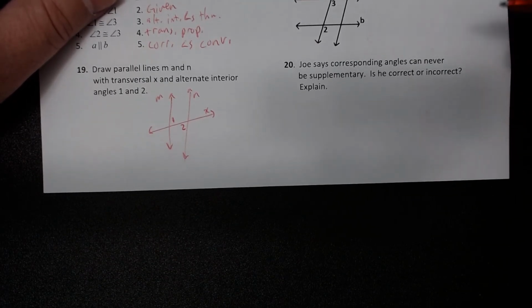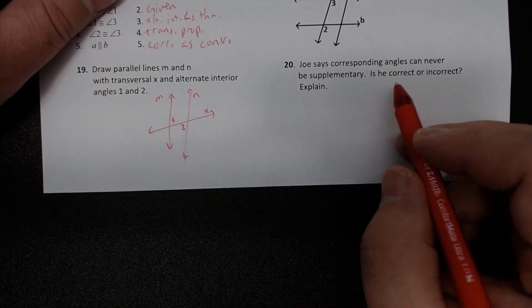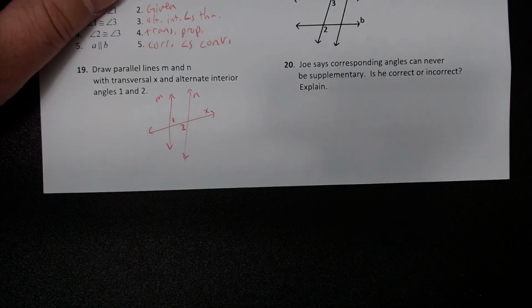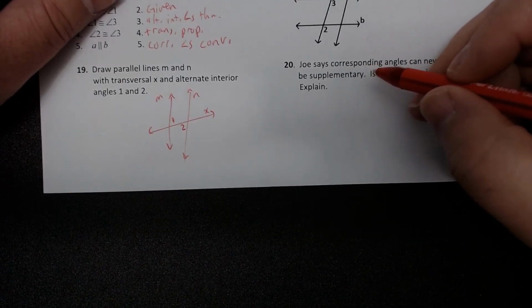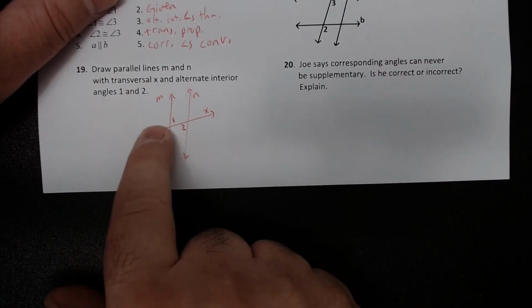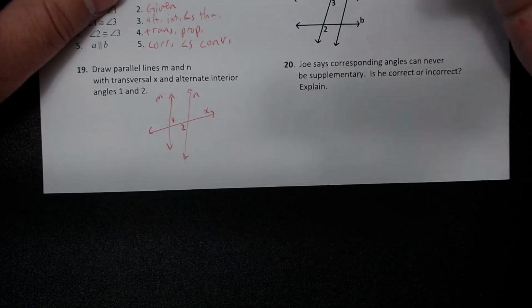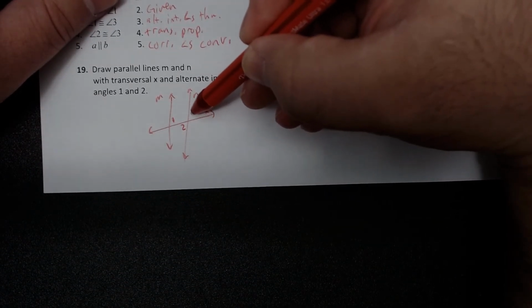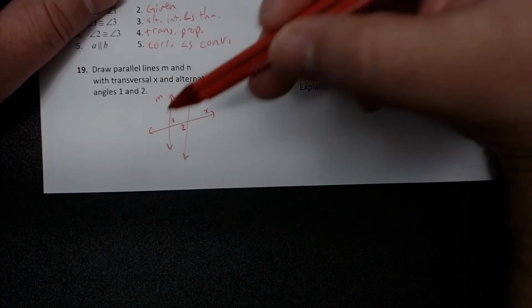Last problem on this review. Joe says corresponding angles can never be supplementary. Is he correct or incorrect? Explain. So the corresponding angles, let's look at this drawing. Corresponding angles would be like this angle 1, and then if I had one right here, those should be the same if the lines are parallel.